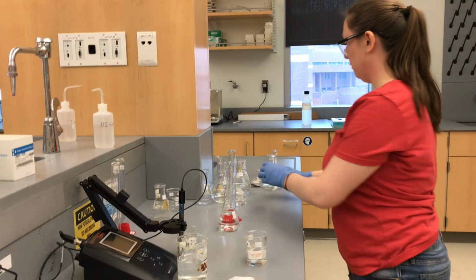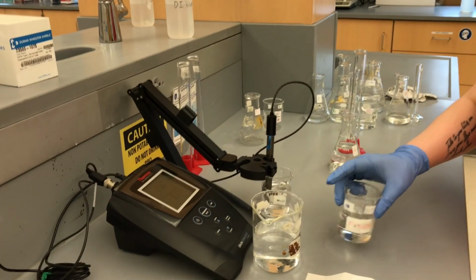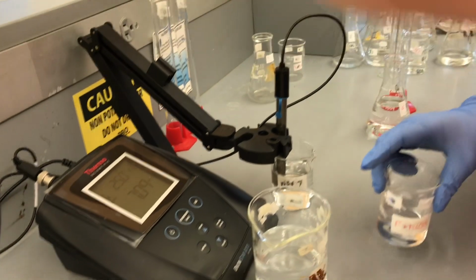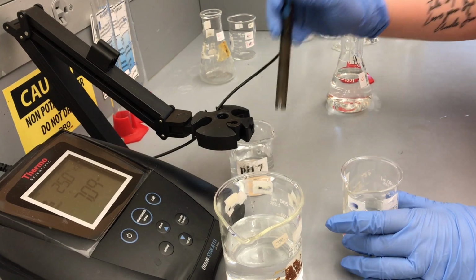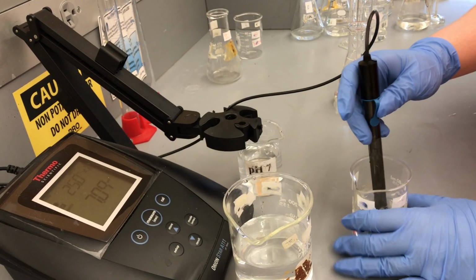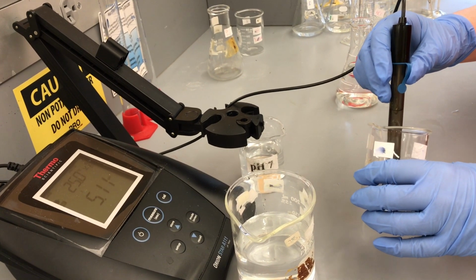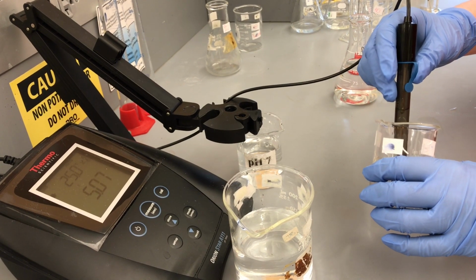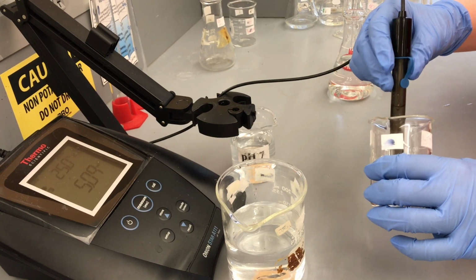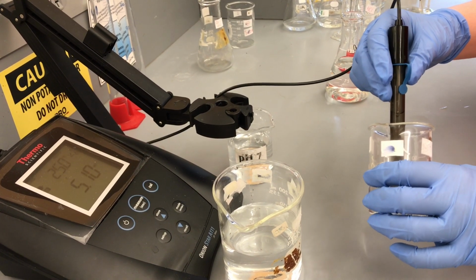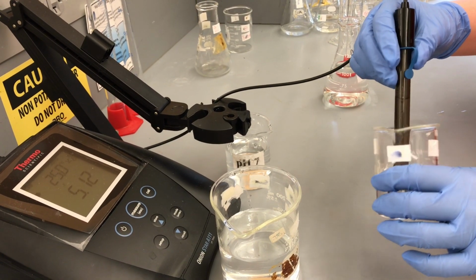Alright. Put that to the side. We're going to swirl this up. You don't want to rely on Brownian motion here. Alright, so let's take this reading. All right, and remember this is our more dilute solution. All right, and we added OH, so our pH should be going up because it's more basic now. So I'm just waiting for it to stabilize.